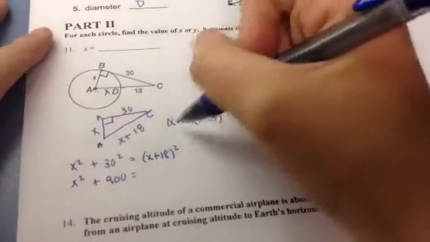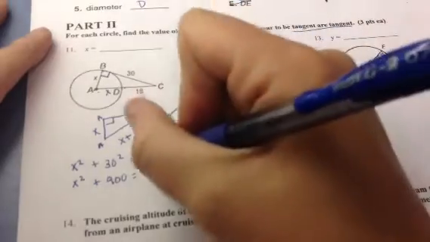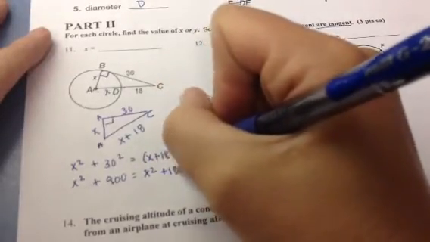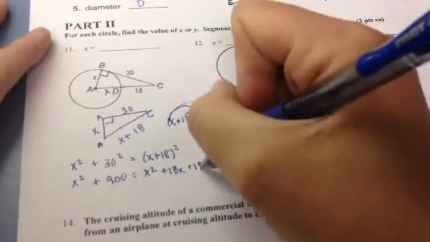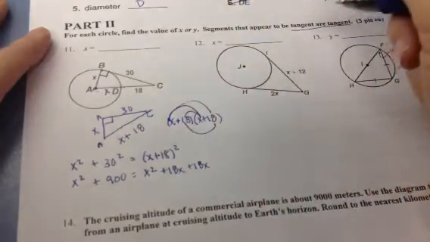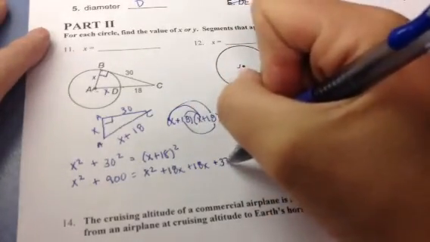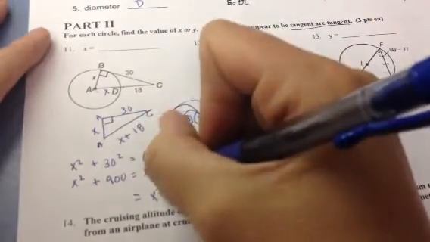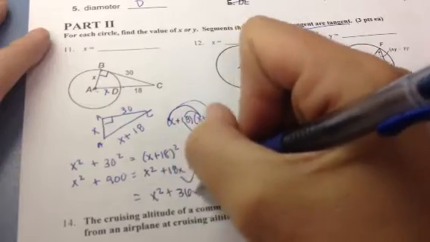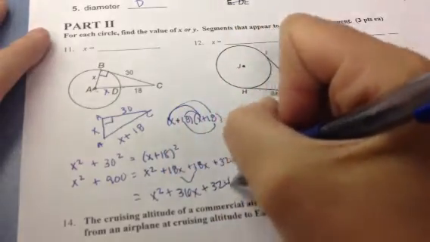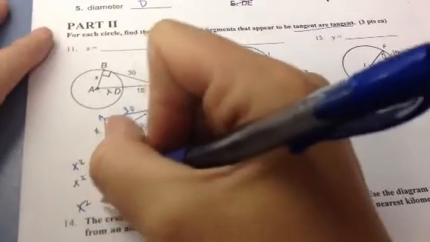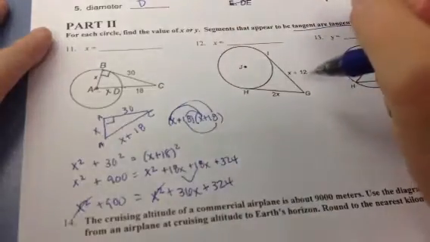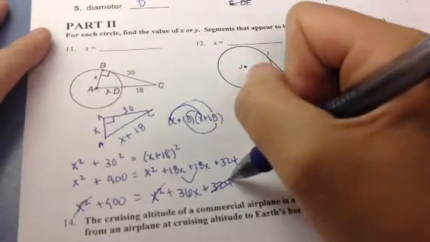All right, so you remember this from Algebra 1. First terms, x squared. Outer terms, 18x. Inner terms, 18x. Last terms, I'm pretty sure that is 324. And then remember, we can combine those middle terms. So we get x squared plus 36x plus 324 on the right, and we still have x squared plus 900 on the left. So we can subtract x squared from both sides. I could subtract 324 from both sides.